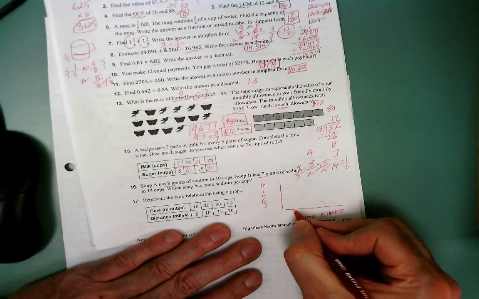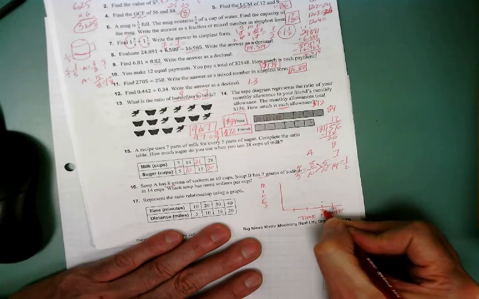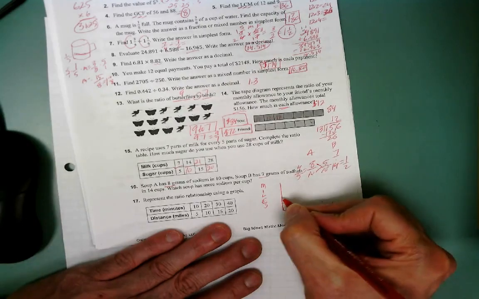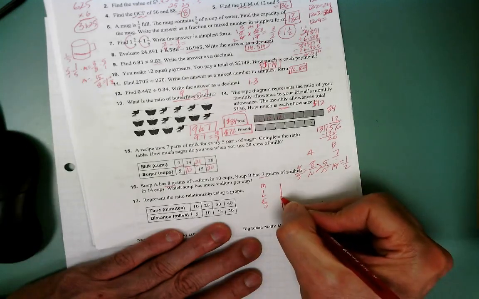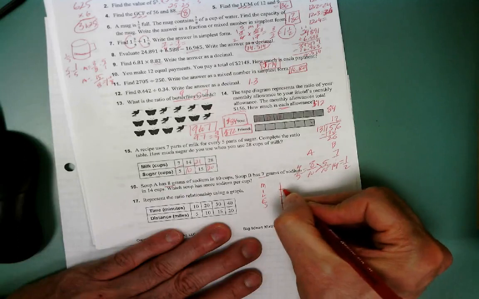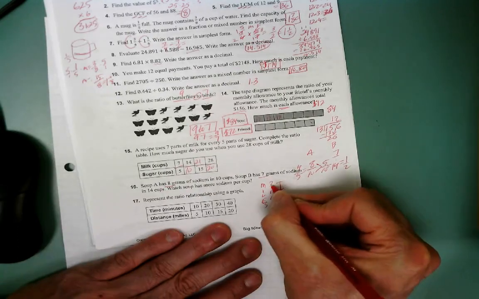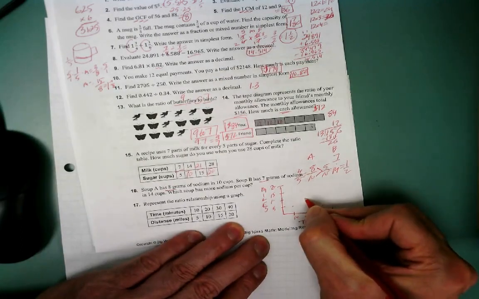You'd like to label those. And the distance goes 5, 10, 15, 20. And this is what they call, right, for 30 I had 15, 40 I had 20.